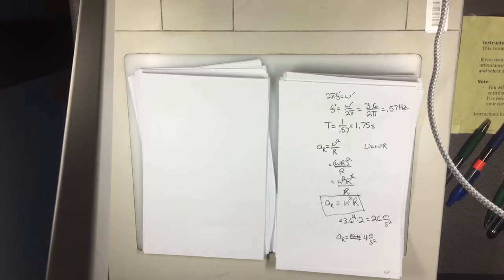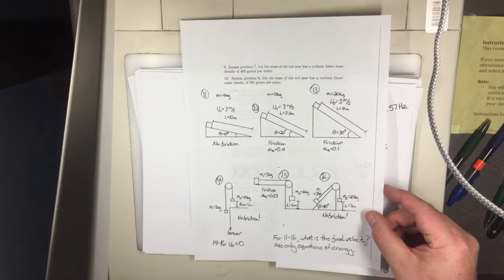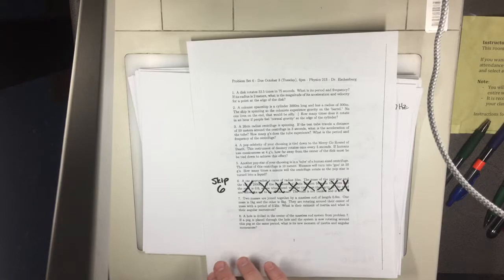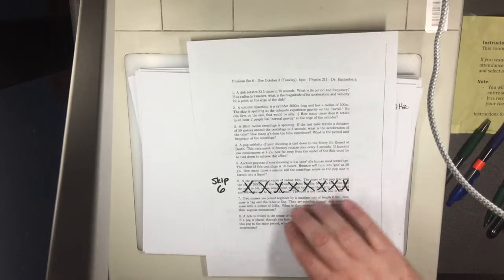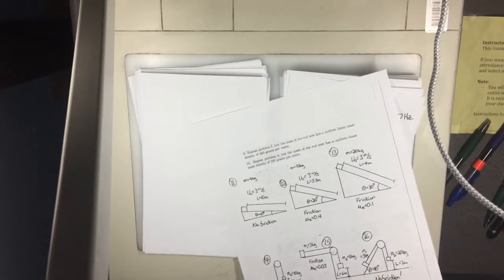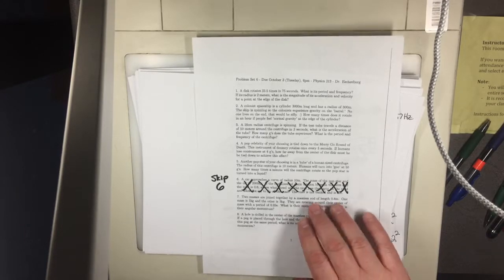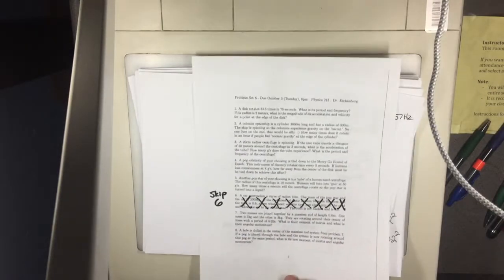In fact, on this particular problem set, what you notice is that 1 through 8, 9, and 10 are a whole bunch of rotation problems. And we've already covered all of this.